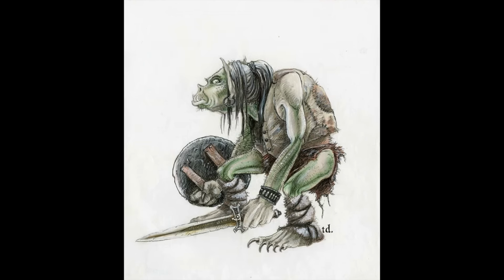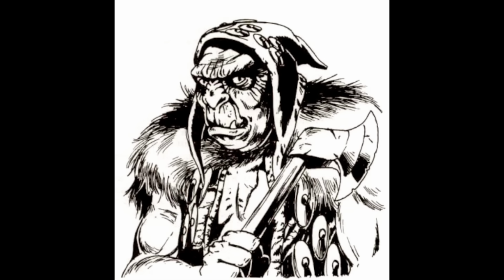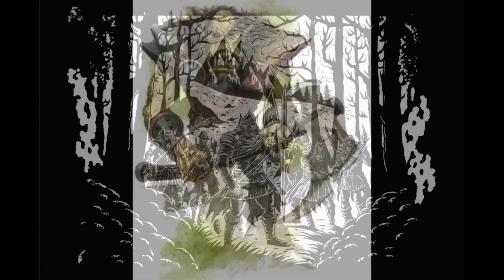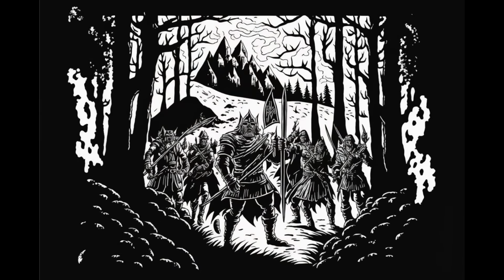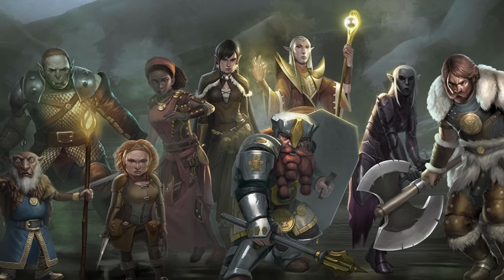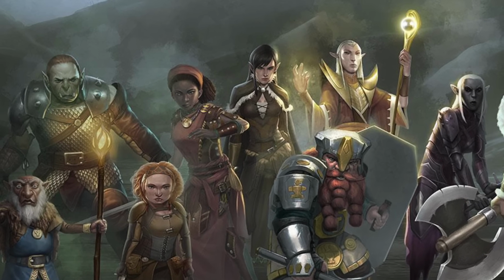Orcs in D&D, much like in Tolkien's mythos, were conceptualized as savage, monstrous reavers that were created by an evil god. Gruumsh in the case of D&D, sort of like what Morgoth did in Middle-earth. Tolkien's orcs were created as a mockery of elves and men. They are described as being smaller and weaker than men, but stronger and more agile than dwarves. This might surprise you, as nowadays we always think of orcs as being actually a little bigger and stronger than humans.